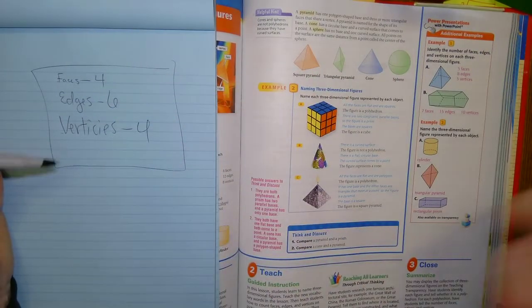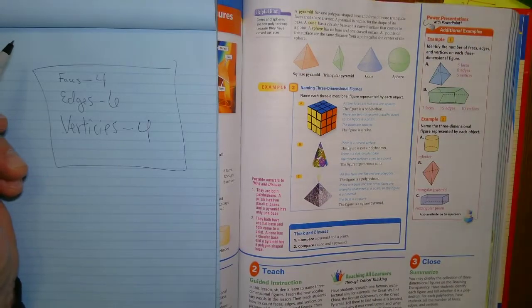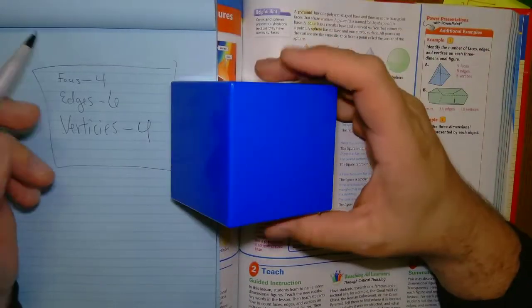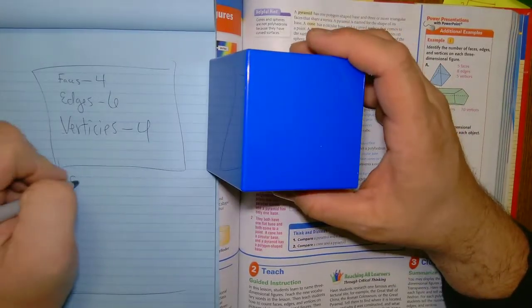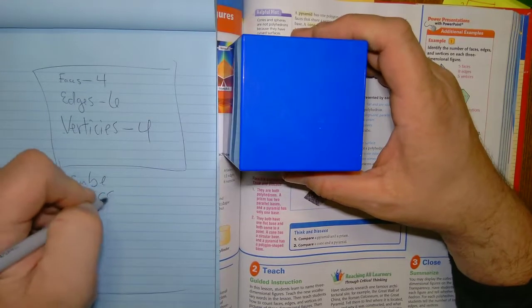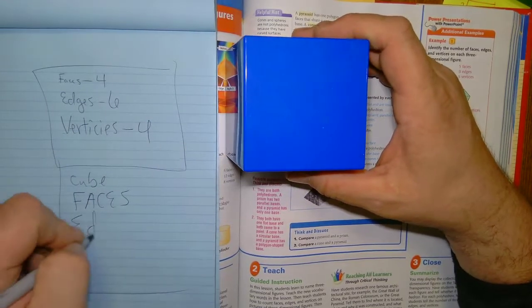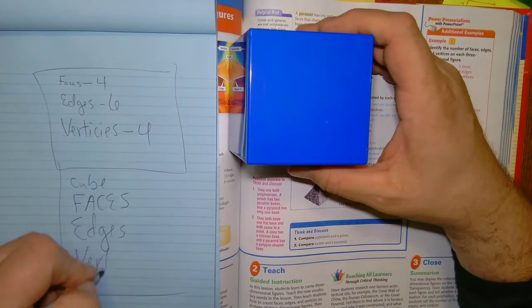Okay. Let's go with something a little bit easier this time. And let's use a cube, because we already know cube, right? Cube, we're going to write down faces. We're going to write edges. And we're going to write down vertices.